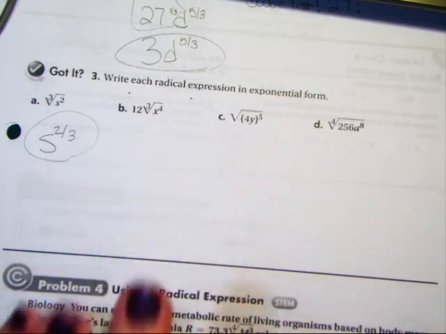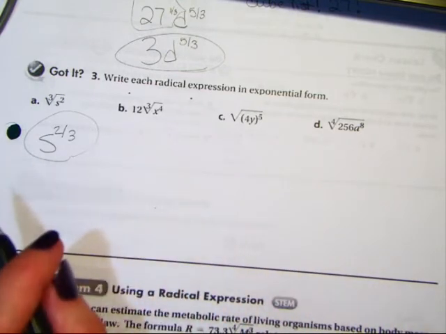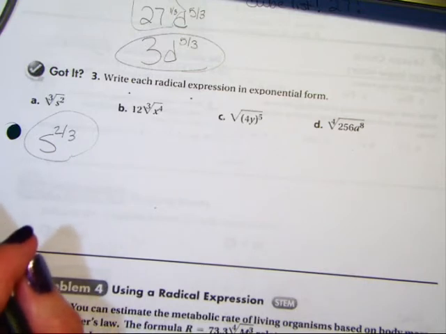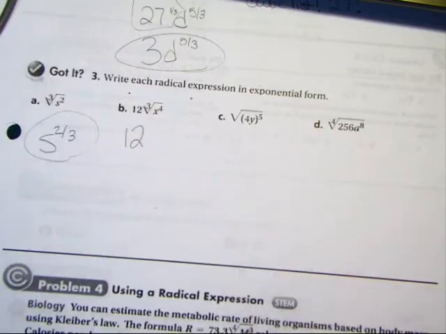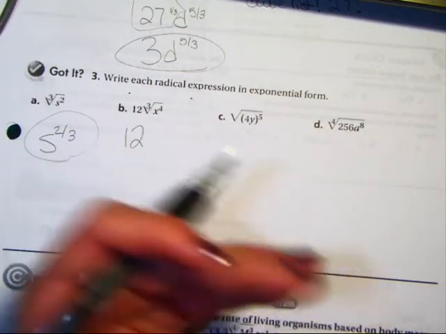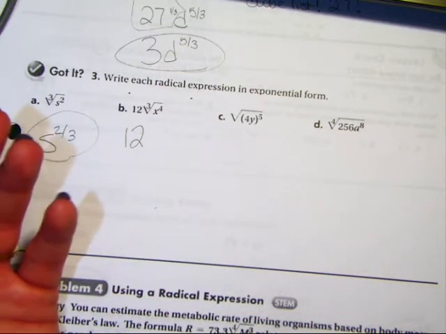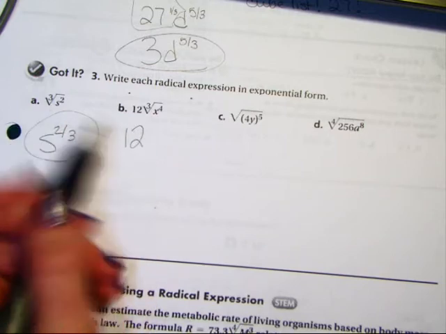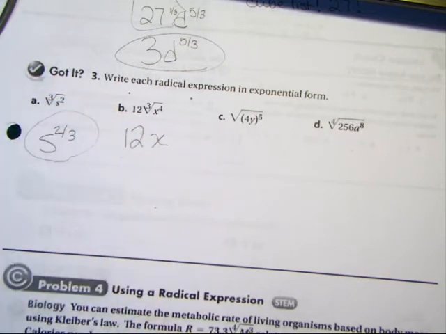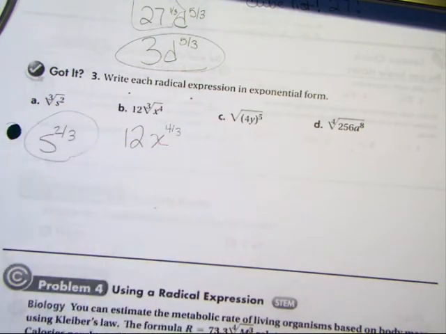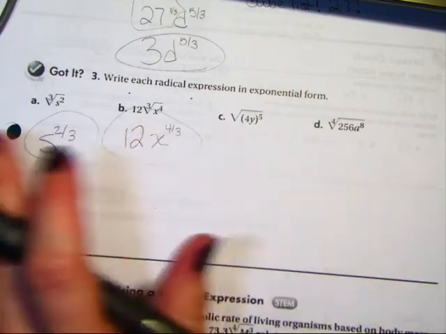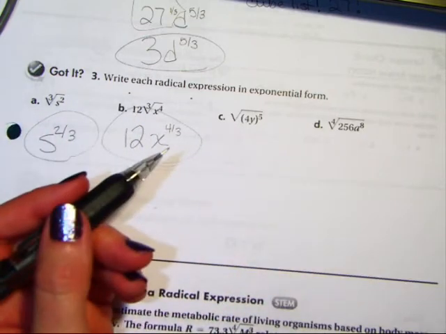Now, in Part B, Mary, what is not inside the radical sign? The 12. The 12. And he just kind of chills out, guys. He doesn't have an exponent. I guess technically he has an exponent of 1, but we never write that if we don't need to. And then we have that x. Mary, do you know what the exponent of the x is going to be? 4/3. That's perfect, and that's all she had to do. It's all simplified. We don't have to rewrite anything because 12 doesn't have an exponent.